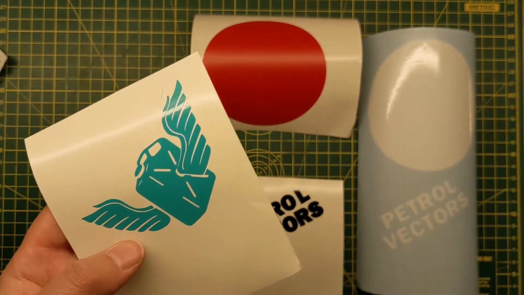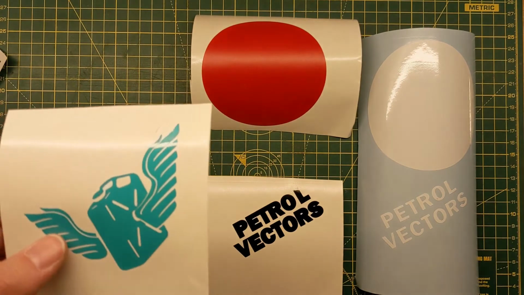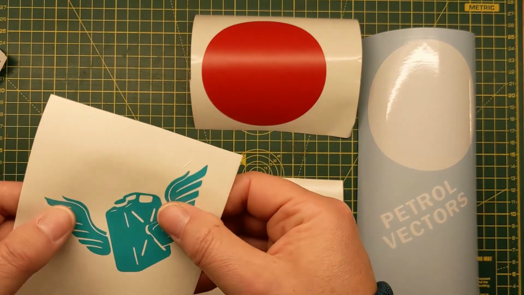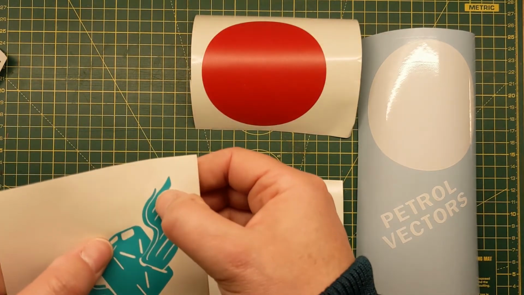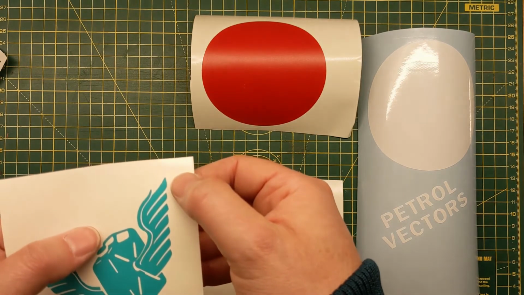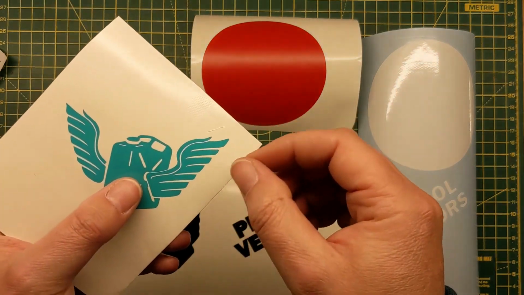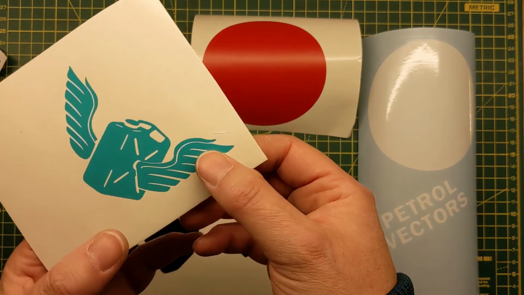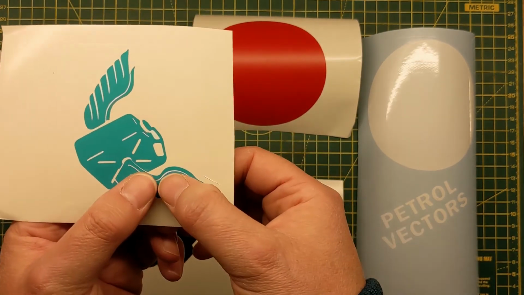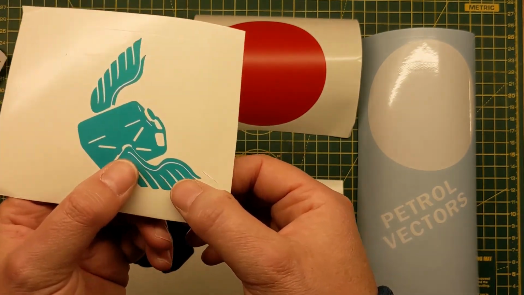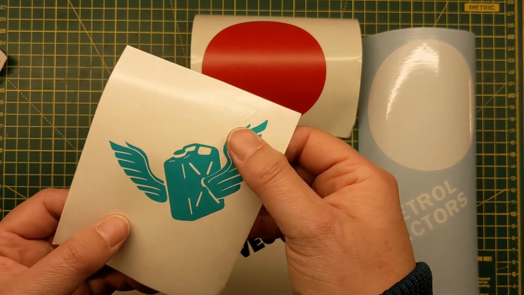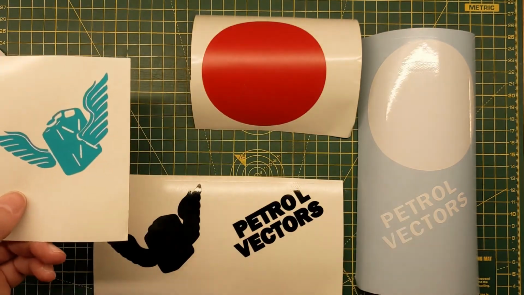And this is a cheap cutter from eBay for about £150, so can't grumble at that. Did struggle around here. It was a bit thin. You've got to be careful when you're pulling the weeding out. If something does get stuck, don't pull it, because the vinyl stretches ever so easily, and once it's stretched, you basically need to bin it because it won't go back.